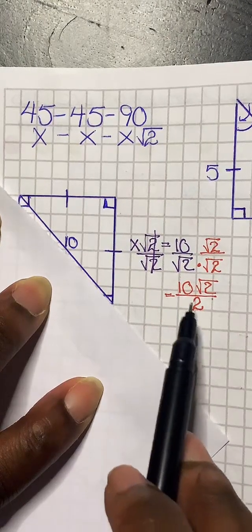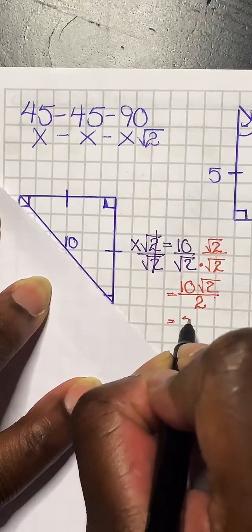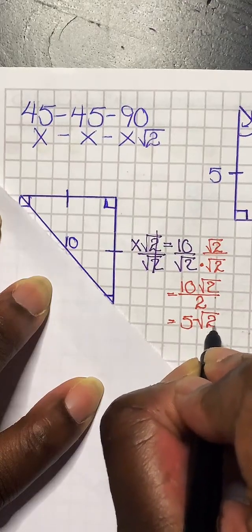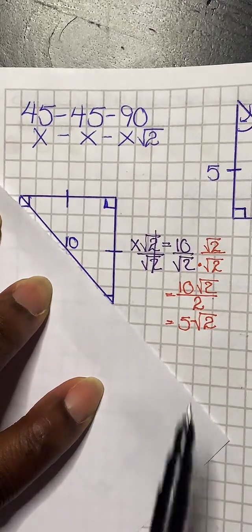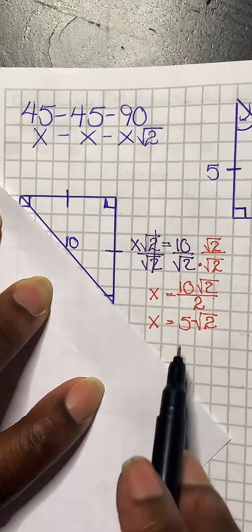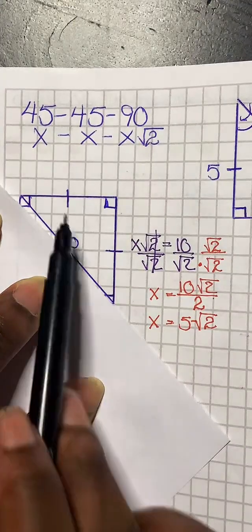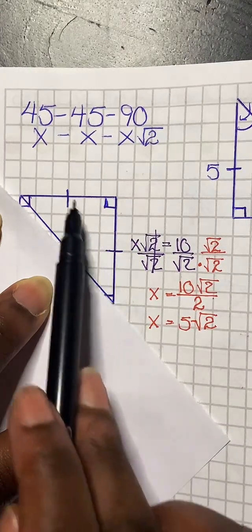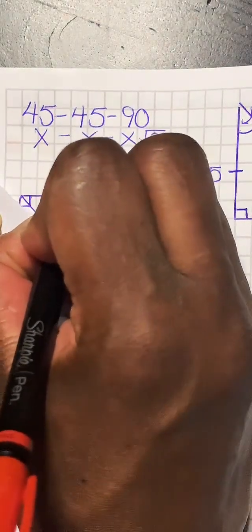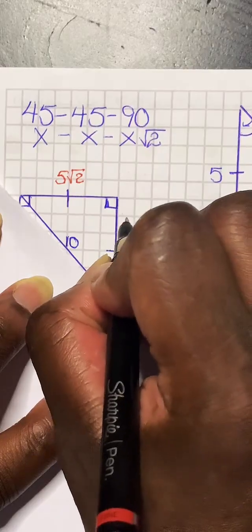Okay. Yes, divide. So we want to divide the 10 and the 2, which gives me 5. And then that square root of 2 that we had in the numerator just comes on down. So what we found, because this is my x equals, what we found was the length of one of the sides. But since both sides are congruent, they're the same length, that means both sides are 5 square root of 2. I'll put it over here.